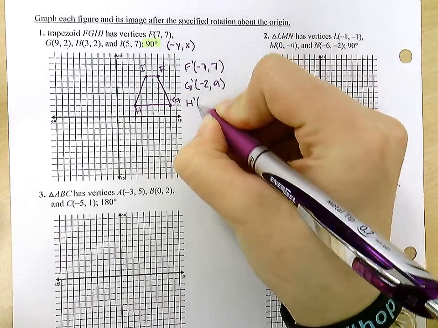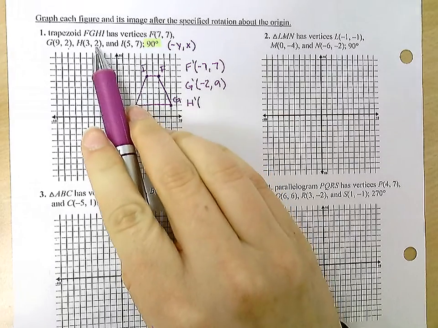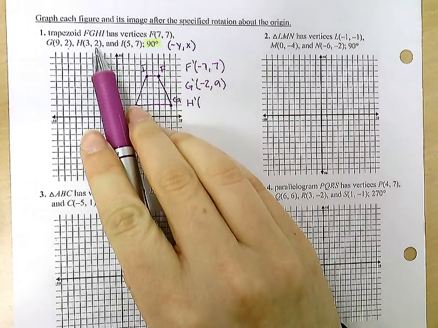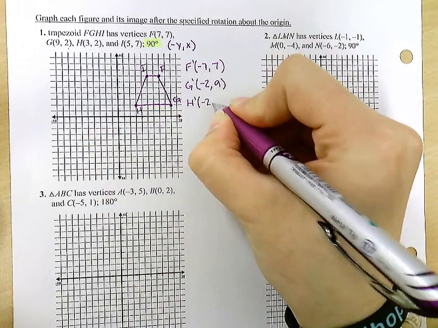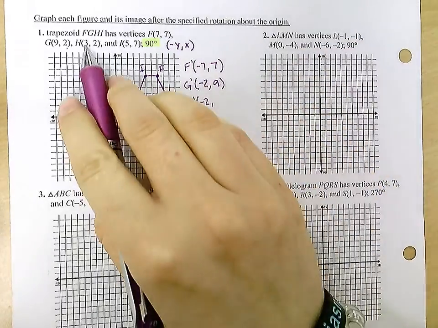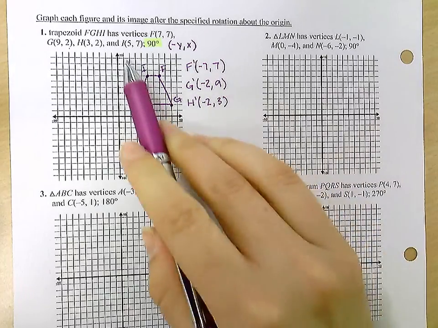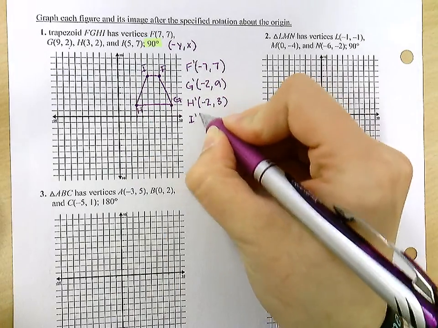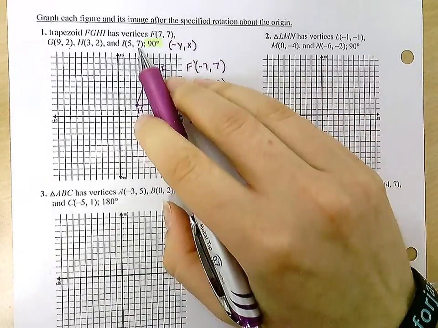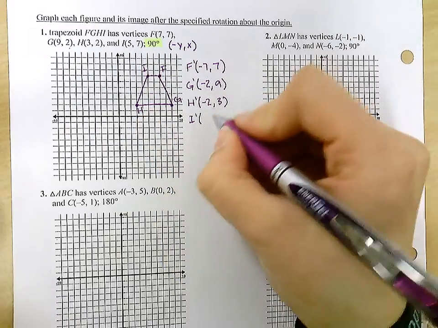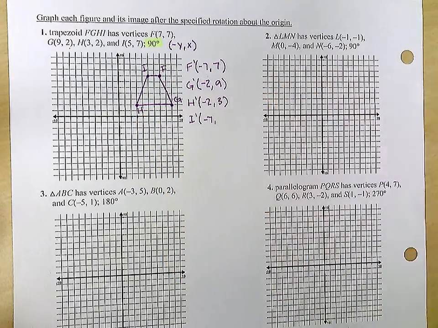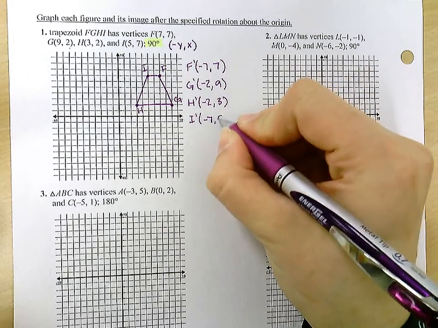For H prime, our y value is 2. We need to take the opposite of that, so that would be negative 2. And then keep our x value the same at 3. Then I prime, opposite of our y value is 7, so negative 7. And keep that x value the same at 5.